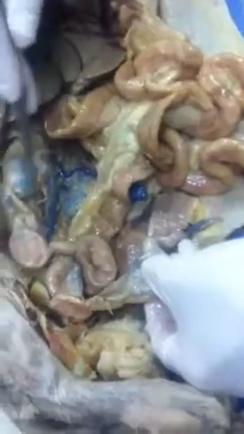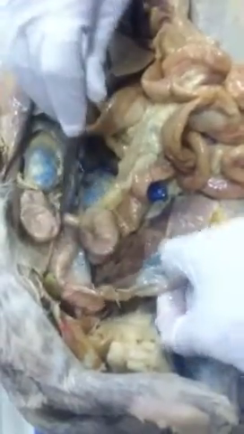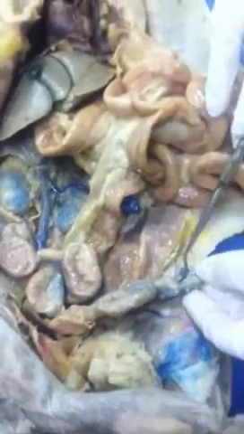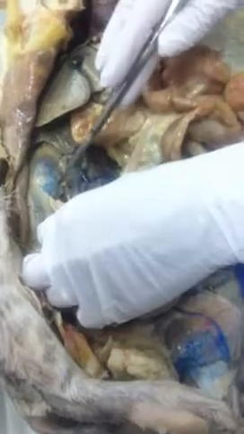Okay, this particular cat was pregnant, so her uterine horns are full. She has 4 in her litter here. So these are uterine horns here. Remember, at the end of the uterine horn is an ovary. We don't have a fallopian tube, we have an ovary.